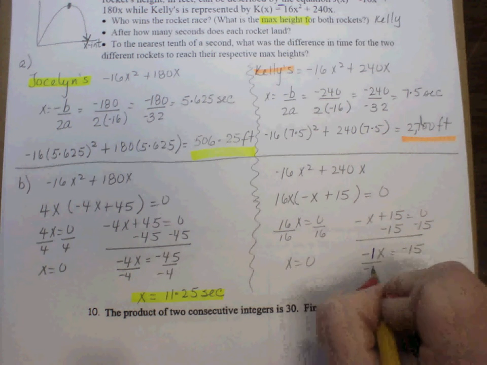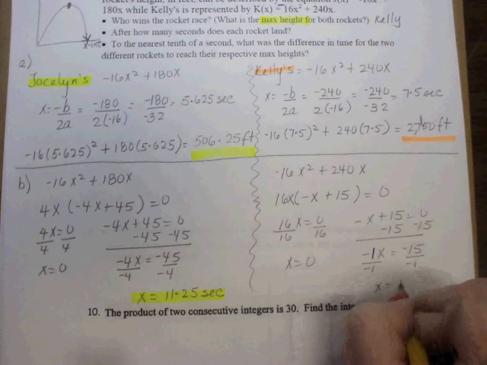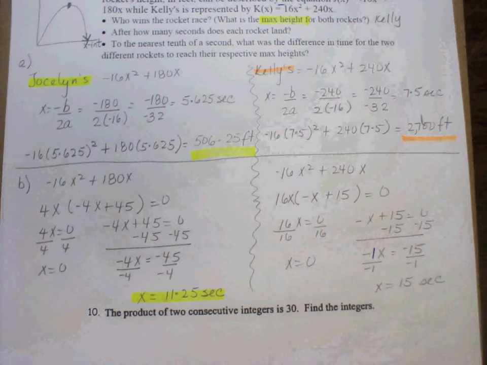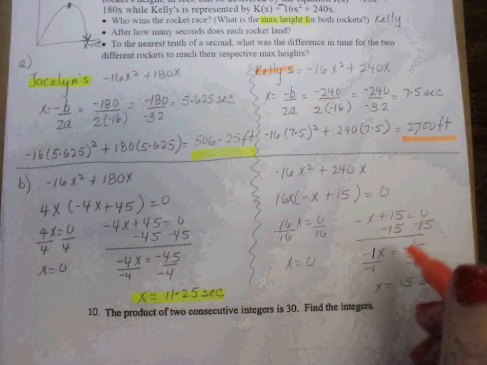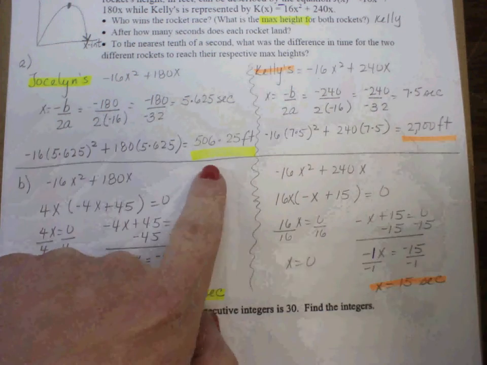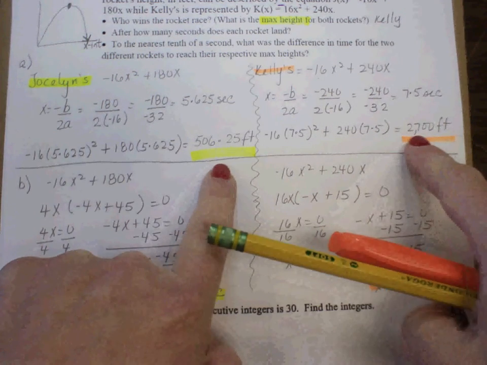Now that does make sense because Kelly's goes higher than Jocelyn's. Kelly's goes 2,700 feet. This one only goes 506, but yet there is a difference of 4 seconds in it, okay?